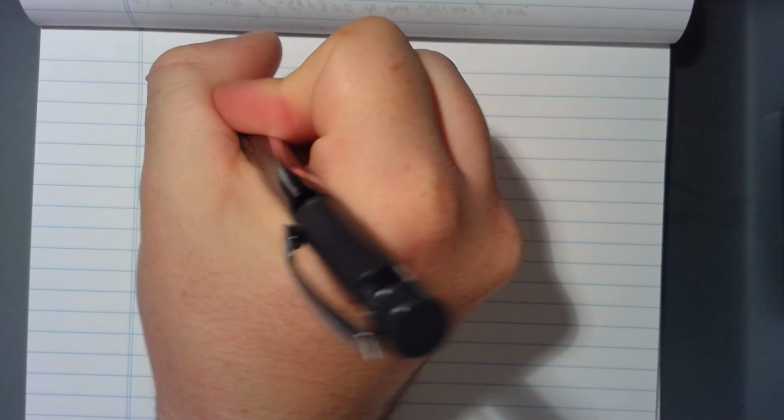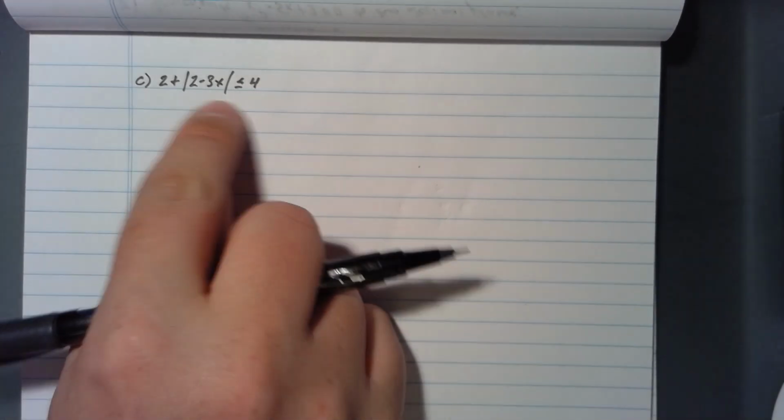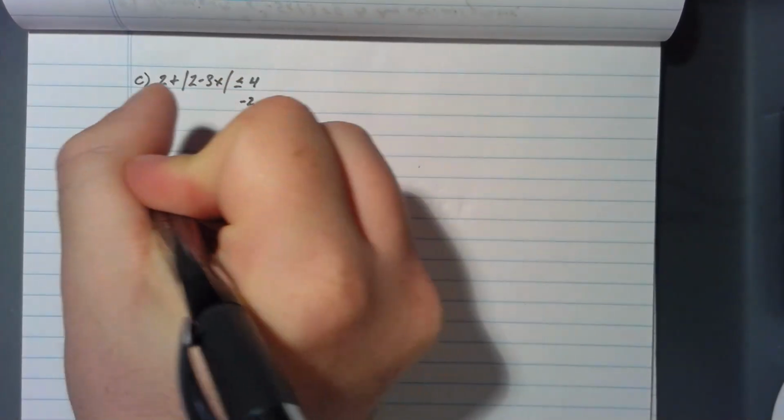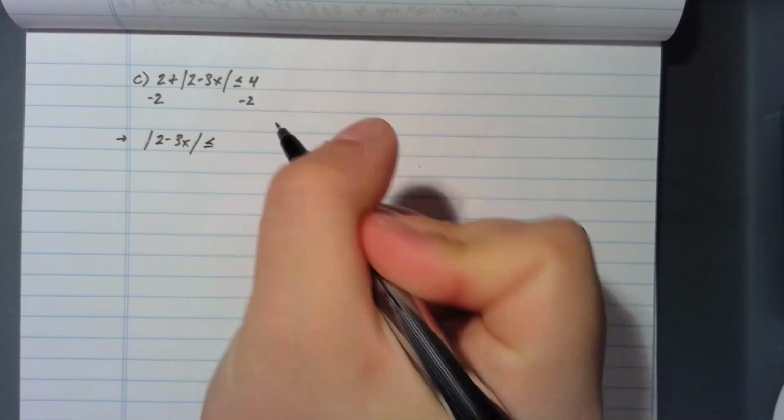2 plus the absolute value of 2 minus 3x, absolute value less than or equal to 4. So again, this is an absolute value inequality. If you remember when we did this, we have to isolate the absolute value before we do anything about the absolute value. So in order to isolate the absolute value, we need to subtract the 2 from both sides. And we get the absolute value of 2 minus 3x less than or equal to 2.